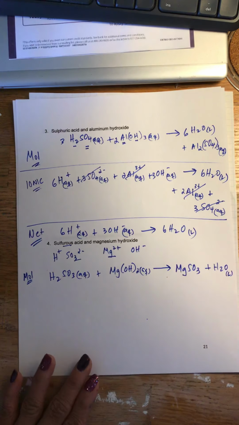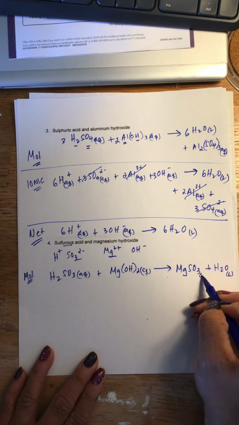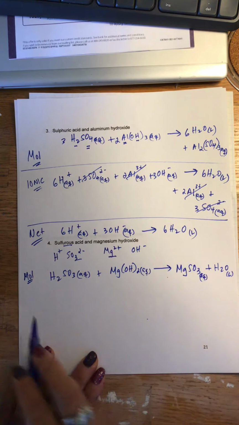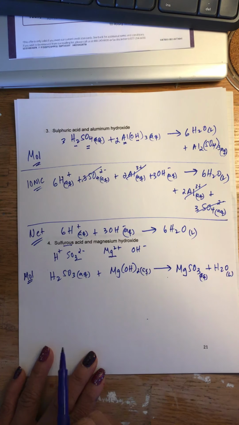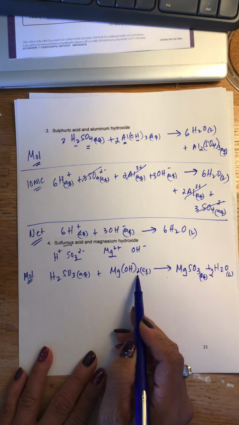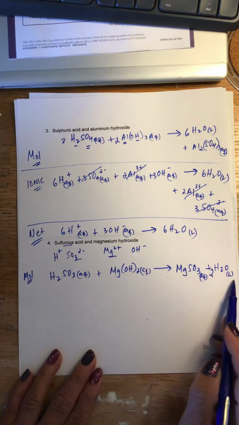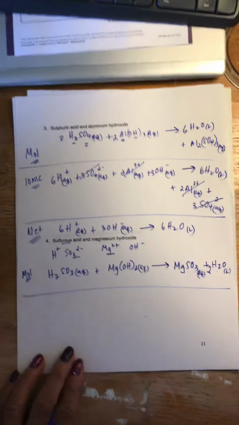So look it up on the solubility chart and you'll know that sulfates are soluble, so this will be aqueous. Let's just balance the chemical equation here. It looks like all I have to do is add the 2 here, because now you have hydrogen 2 and 2 is 4, so I have to make hydrogen 4. And that's the molecular equation.